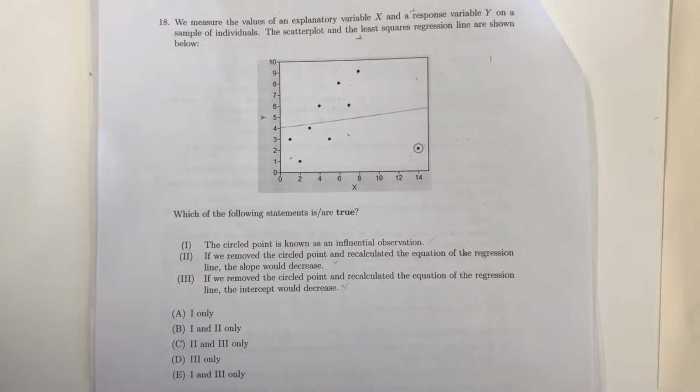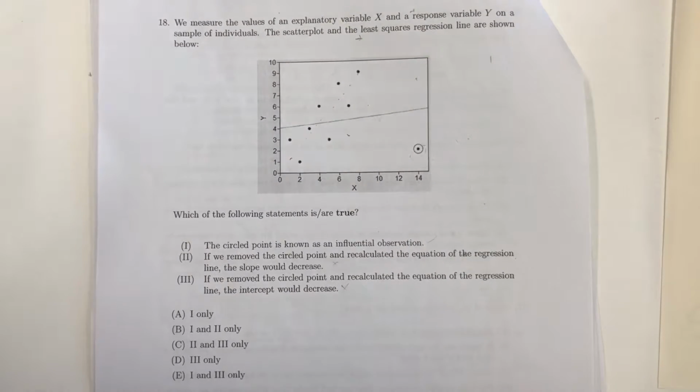I'll be going over question 18 from sample Midterm D, which tests our knowledge on regression and the least squares regression line. So we are given a least squares regression line and we are asked which of the following statements are true. So for number 1, the circled point is known as an influential observation.